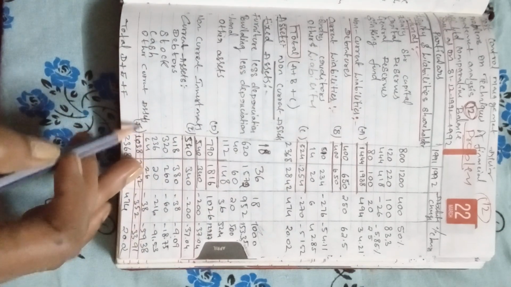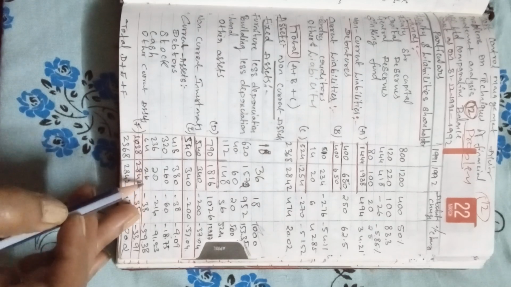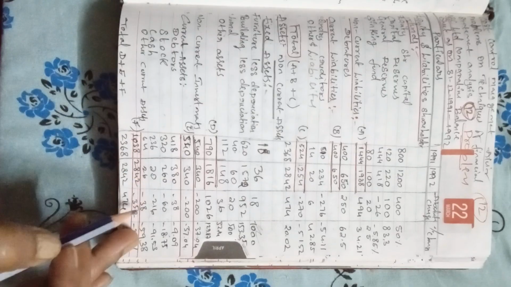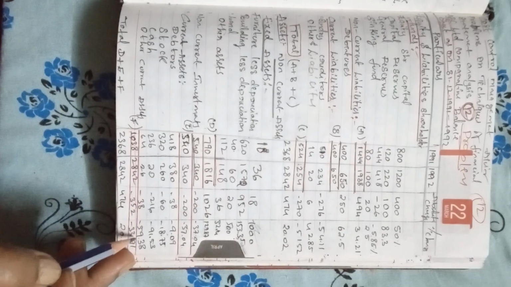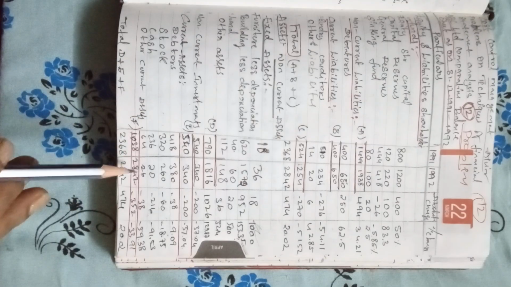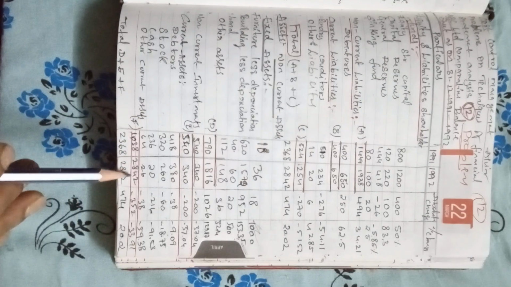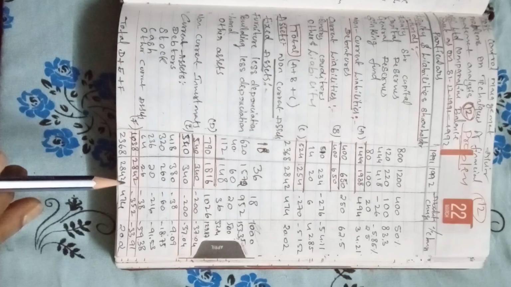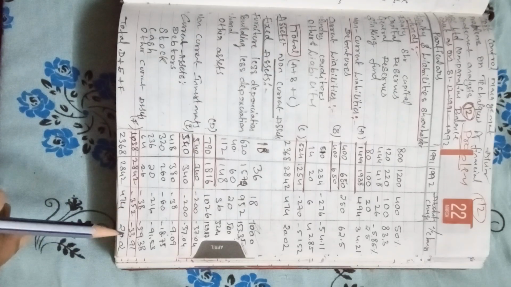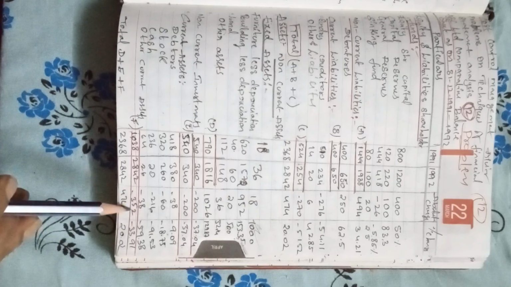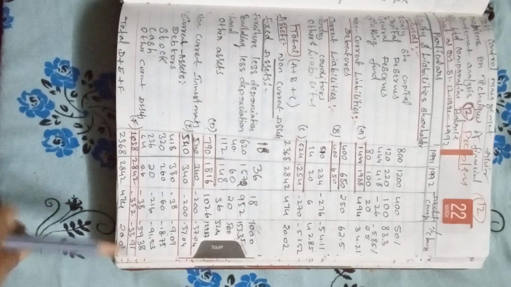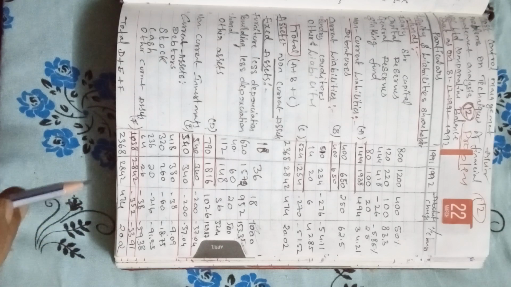Other current assets is 64 and 26. 26 minus 64 is minus 38. Minus 38 divided by 64 into 100, if you do, is minus 59.38. This is total current assets, 1038 and 2842 for current year. Okay, how much did you get? Minus 352. So minus 352 divided by 1038 into 100 is minus 33.91.